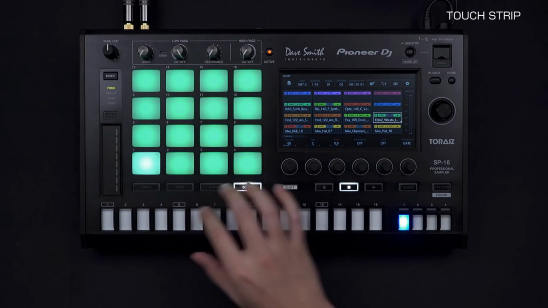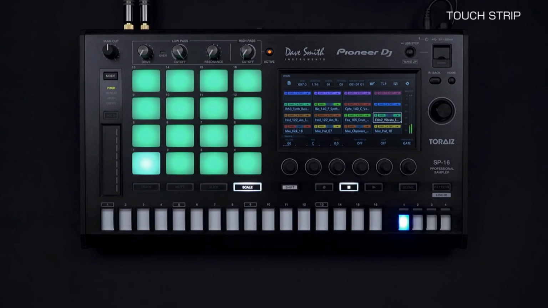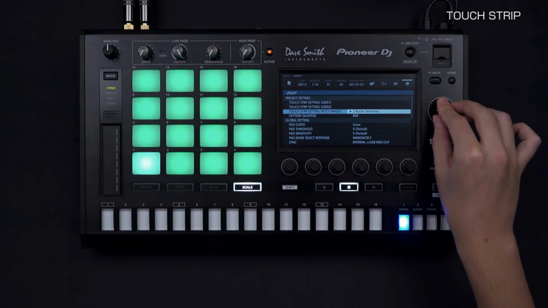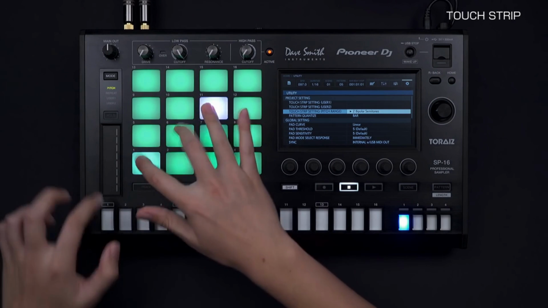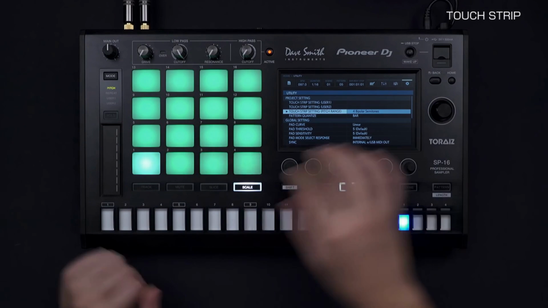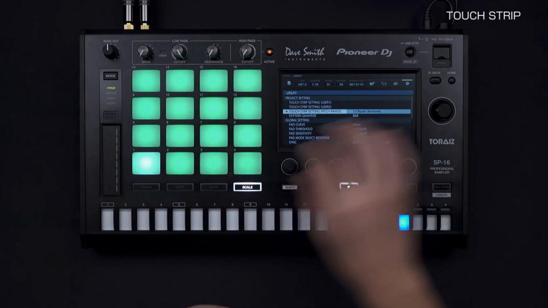Pitch acts as a pitch bend wheel. You can bend the pitch of the sound assigned to the pad you are currently pressing down. You can change the range of the pitch in the utility screen. You can choose from 3 types of pitch range: plus and minus 2 semitones, plus and minus 4 semitones, and plus and minus 12 semitones.